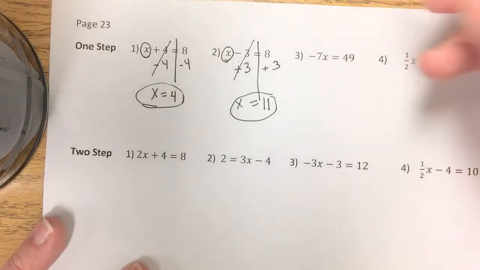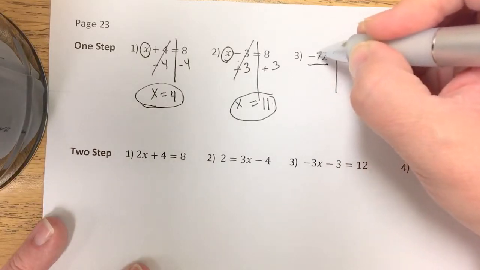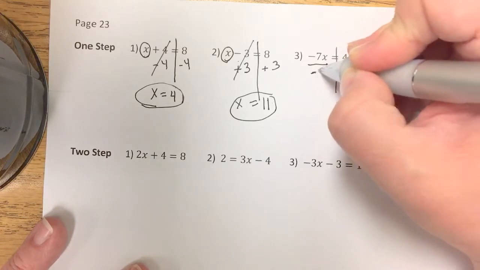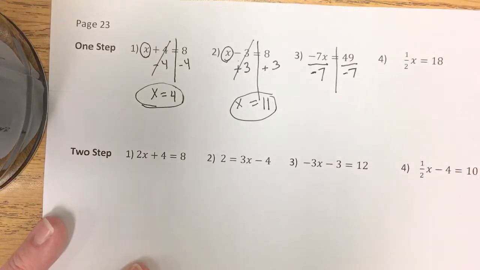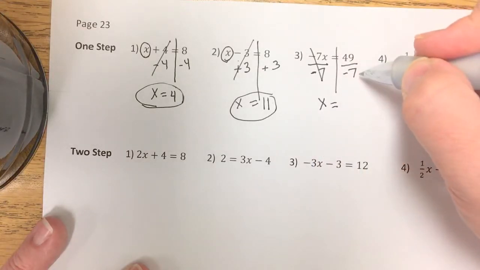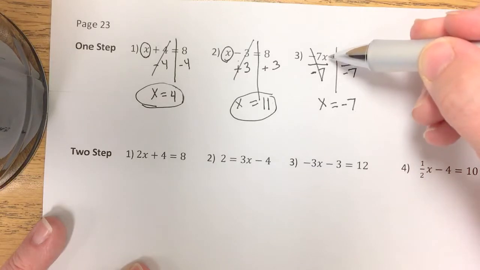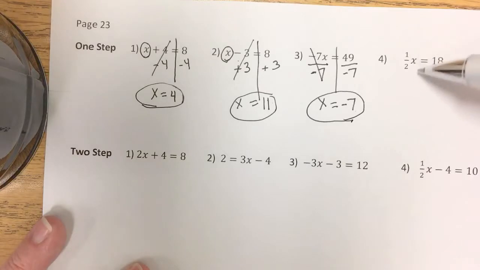Okay, everything goes with my x this time. So when the number is next to the letter, it means to multiply. The opposite of multiplying is to divide. I have to take that negative sign with it. What I do to one side, I do to the other side. I do this, so this turns into 1x. So 1x is equal to 49 divided by negative 7. And so I'm going to wind up with x is equal to negative 7 because negative 7 times negative 7 is 49.